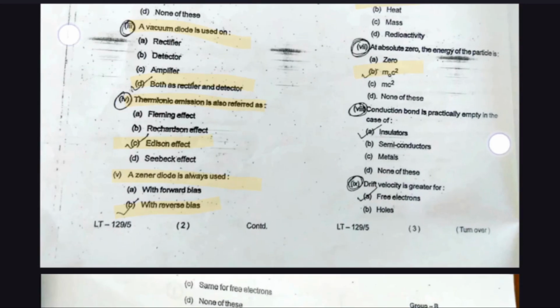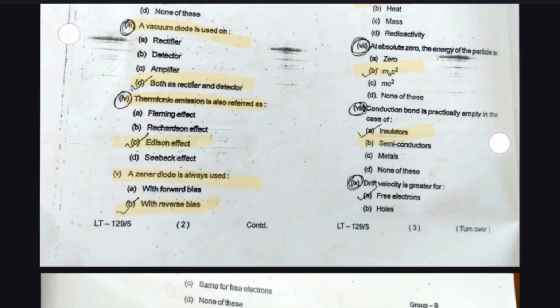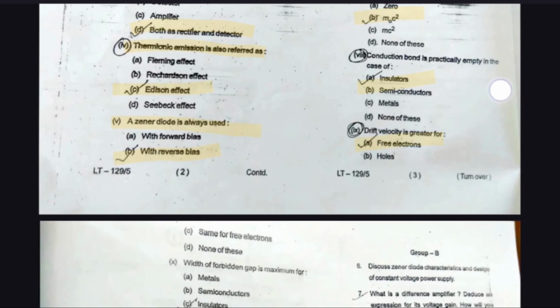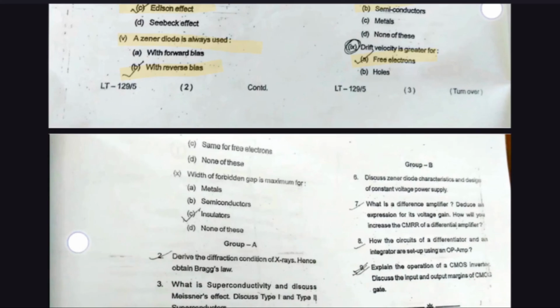Conduction band is particularly empty in the case of insulator. Drift velocity is greater for free electrons, and width of forbidden gap is maximum for insulator. And 2009: the number of atoms per unit cell in FCC is 4.